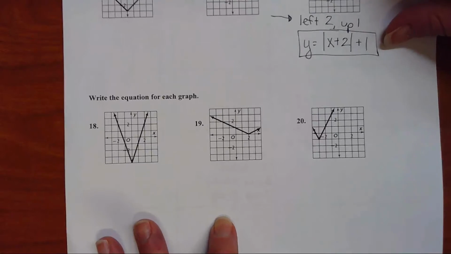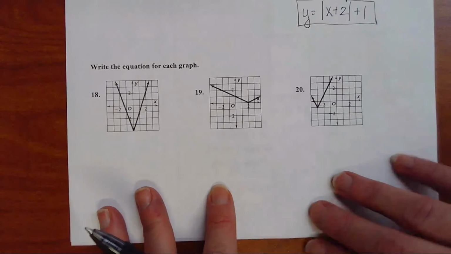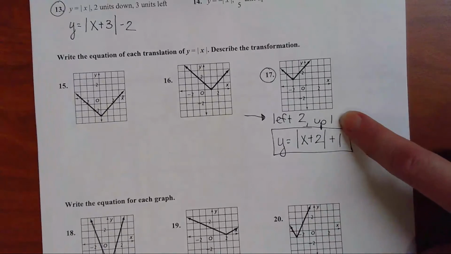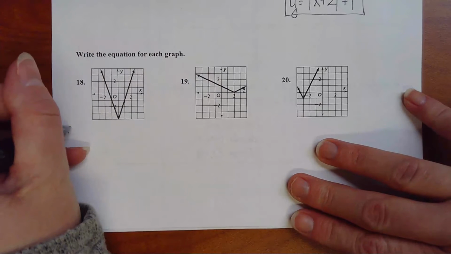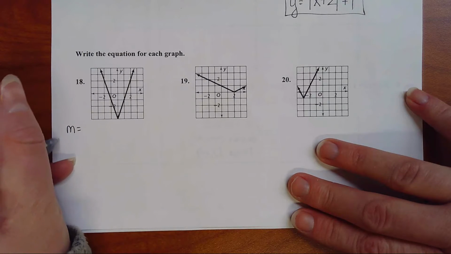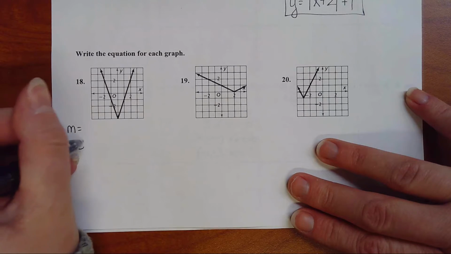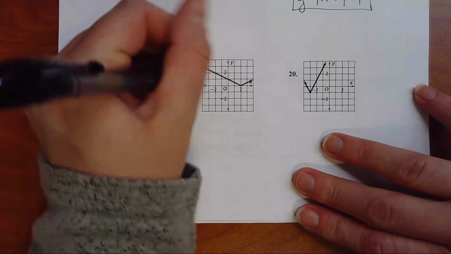18, 19, and 20. Now you are writing the equation for the graph. So when you are writing the equation, you do need to know how your vertex moved, but you also need to know your slope. So you need to know your slope and then also how does it translate. So the slope, to do that, and we'll do these two.